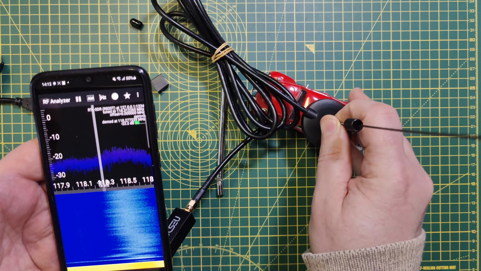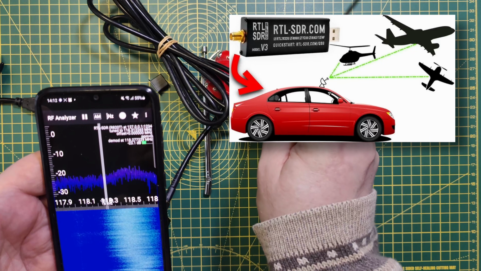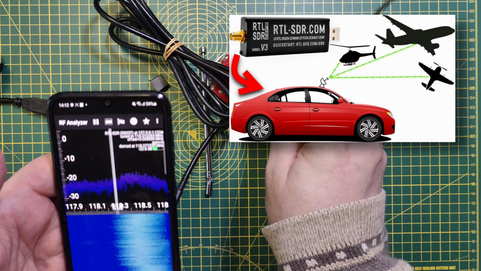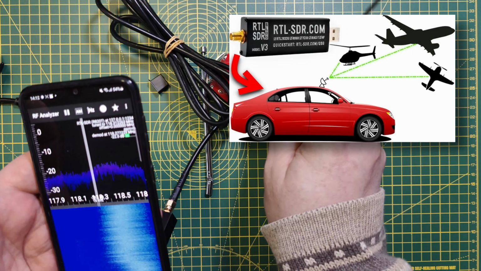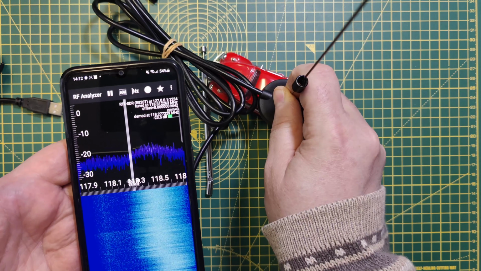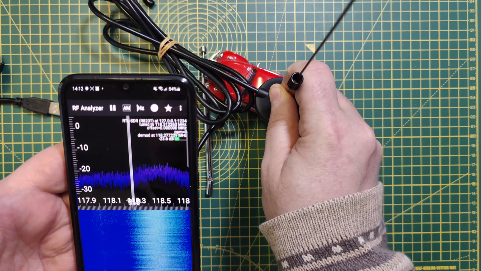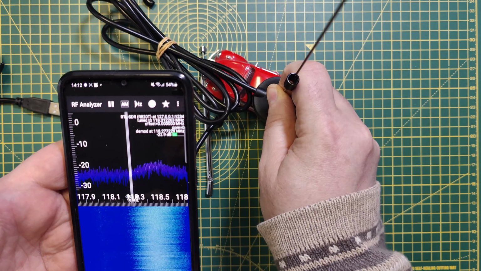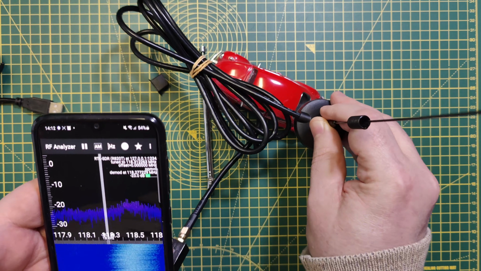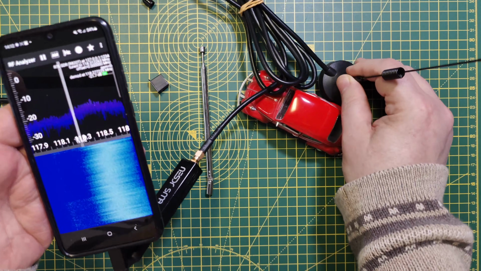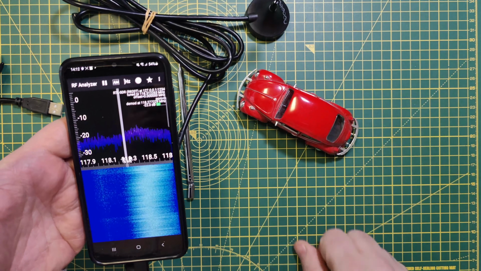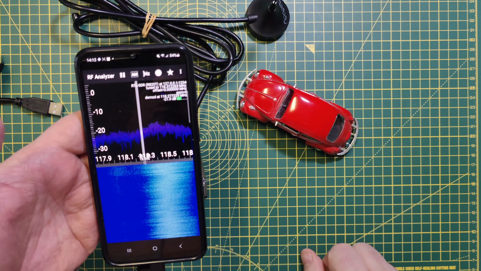Just drive around and explore radio waves and just program it with some cool frequencies that you can find all over the internet, and just play around. So hopefully this helped you out, and have fun playing around with RTL-SDR.